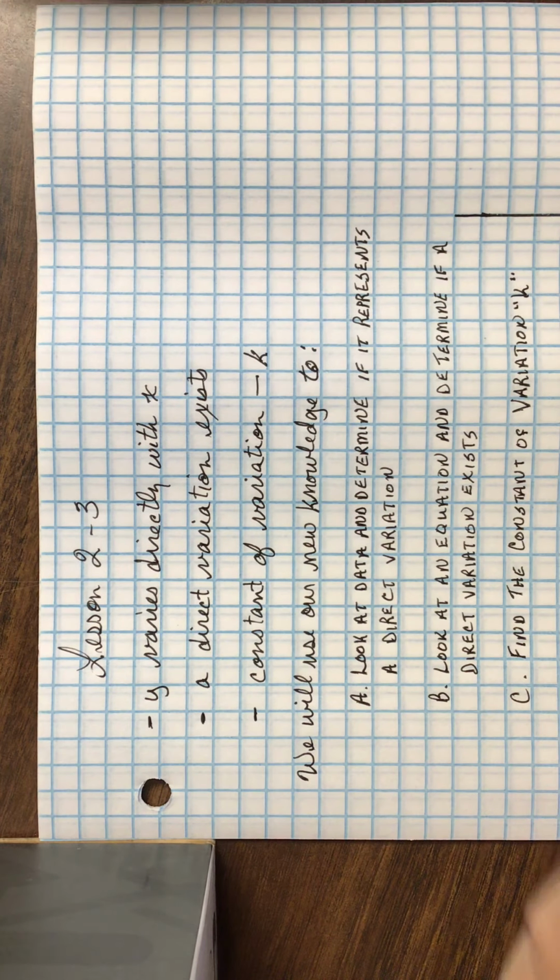So lesson 2-3 deals with direct variation. And this is probably going to be something that's a little new for most of you. I don't know exactly what you guys covered last year or the year before. But the main thing in this is terminology. It's really not super difficult if you understand equations of lines.